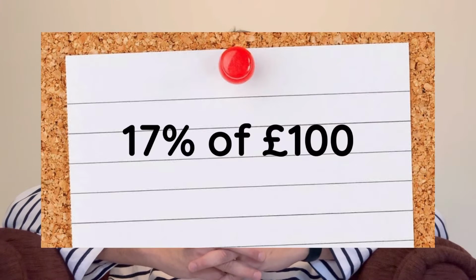Let's start looking at some calculations. If I had £100 and I wanted to work out what 17% is of that £100, I'm going to do something very similar to how we worked out fractions. The first thing I'm going to do is find out what 1% is of that £100. Once I know what 1% is, I can then multiply that to find out what 17% is.